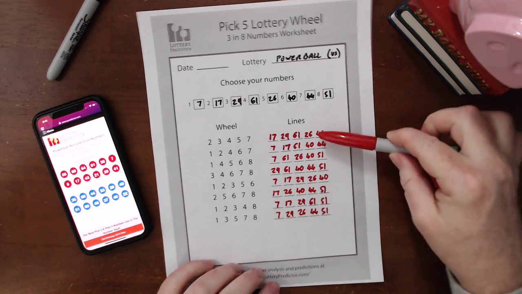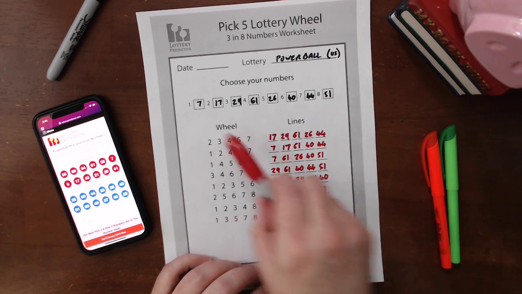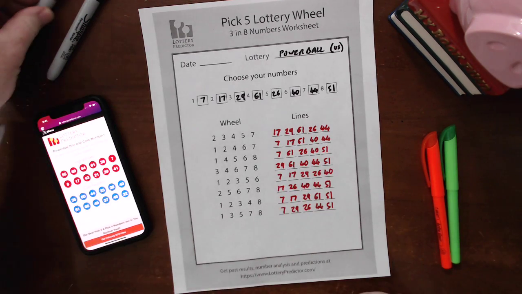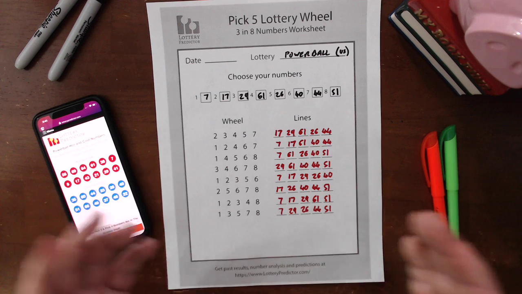These are the 8 lines that we can now play for the Powerball US lottery draw. And if any 3 of these numbers are drawn, we're guaranteed to win something on here. As I said, you may win just with 3 numbers, or hopefully we'll pick 4 or even 5 numbers.